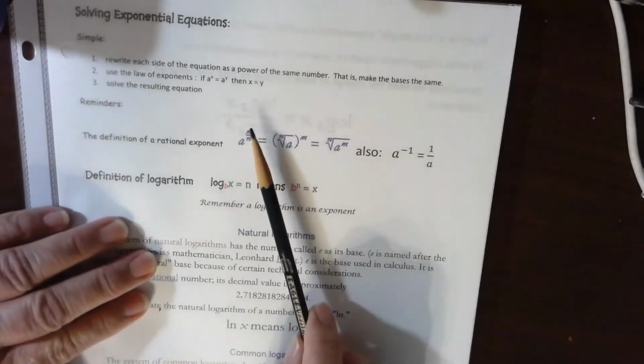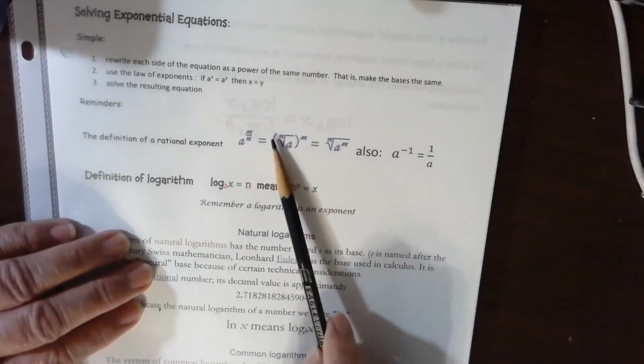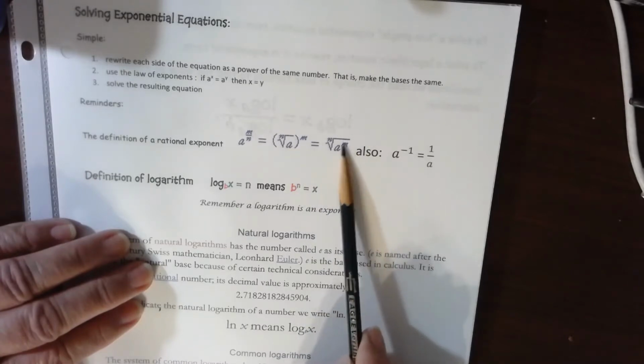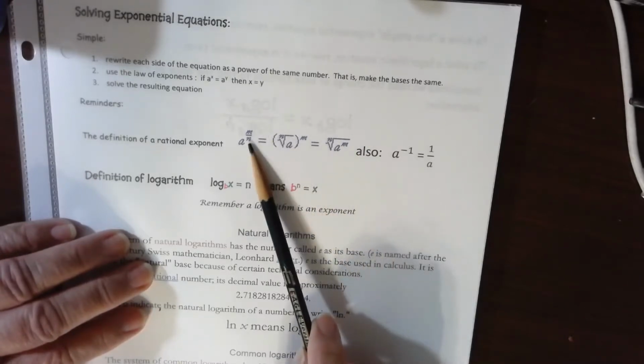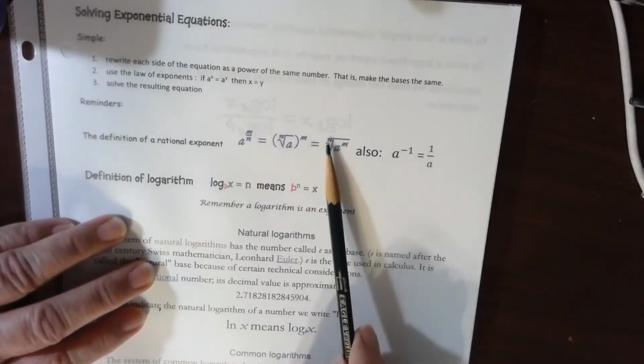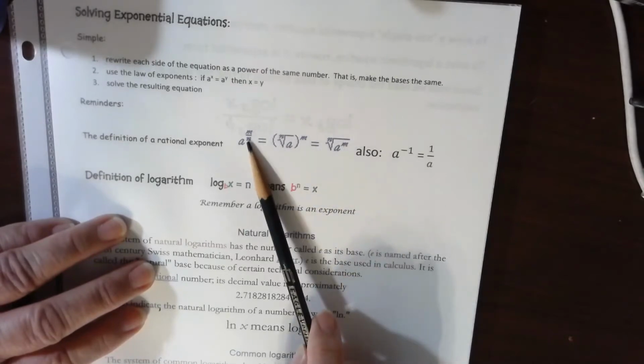That a to a fractional power, the n, the denominator, tells you the root, and the m tells you the power to raise it to. And that m can be moved inside the radical and go with the a. So that's what we do with fractional exponents. And the way we're going to be going at it is going from here back to here.